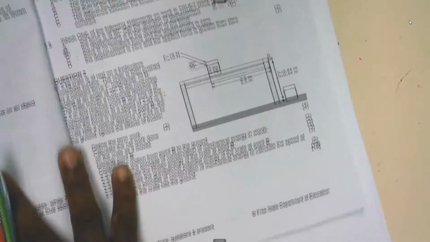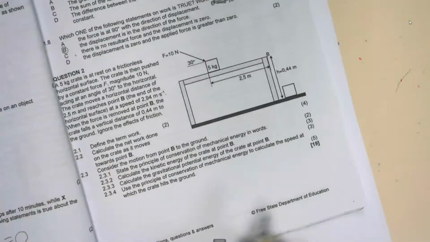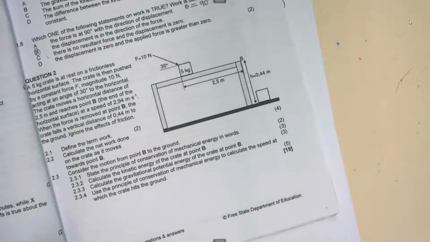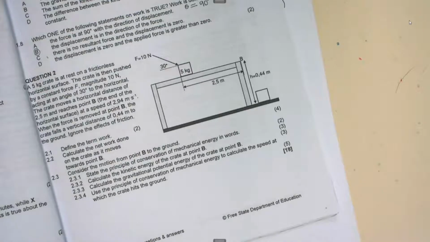So let's look at question 2. Okay, I'll try to move a little bit faster.